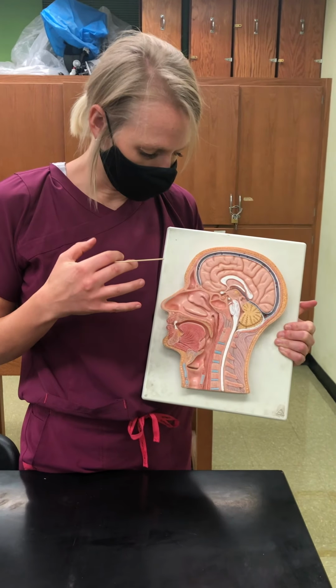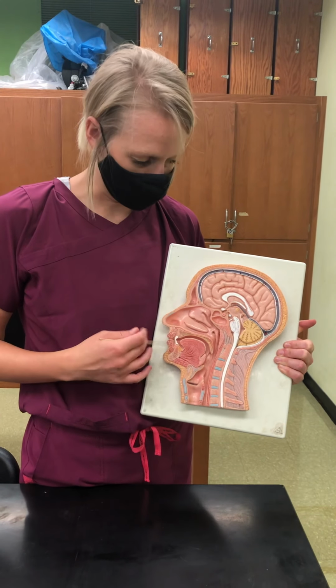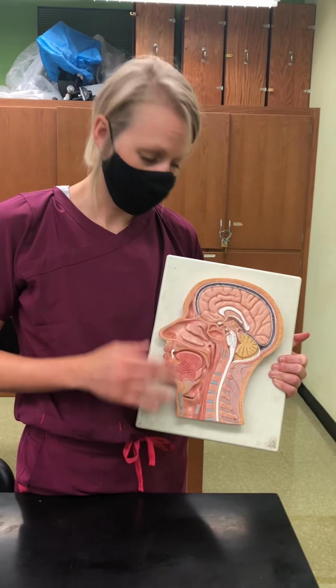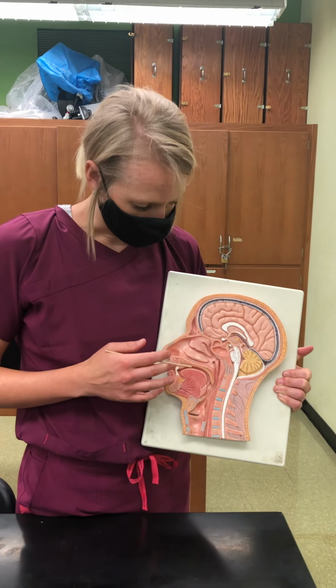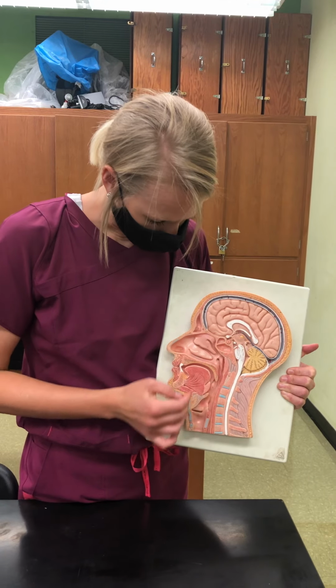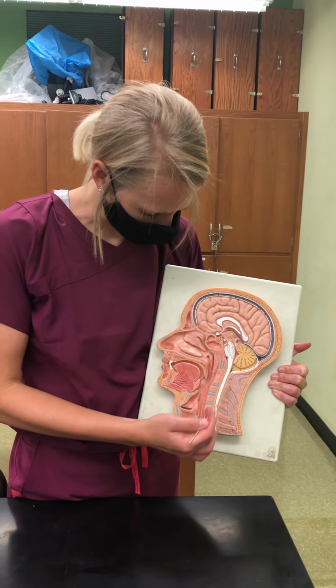All right, so we are going to take a look at the larynx, pharynx, nasal concha. This is a mid-sagittal cut through the middle of the body. We can see the bisected head here. We've got our brain, spinal cord here, vertebral column, spinous processes coming off here.